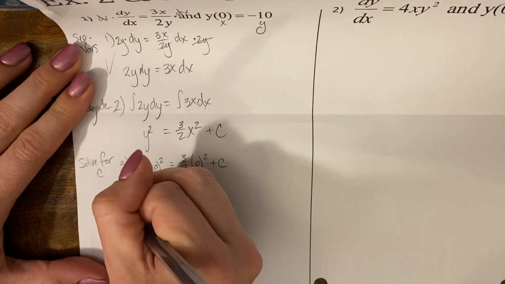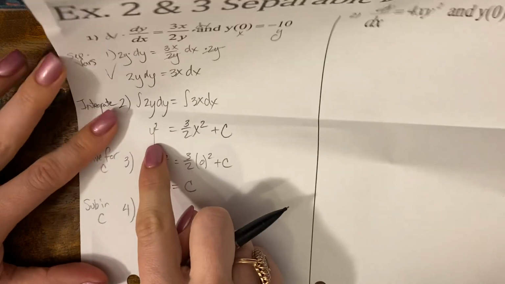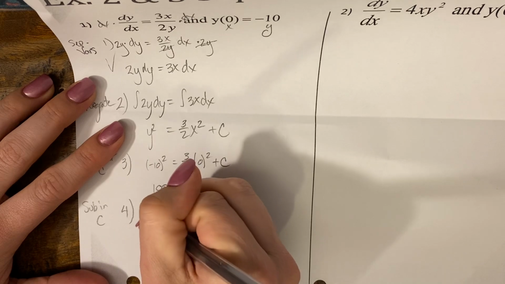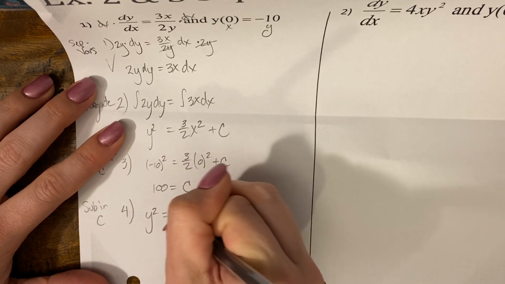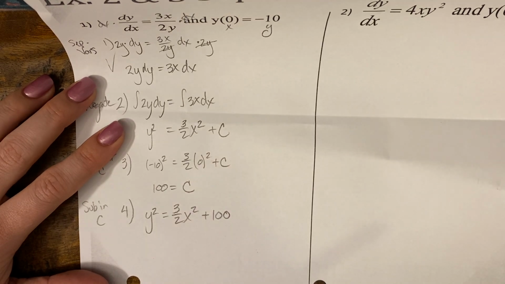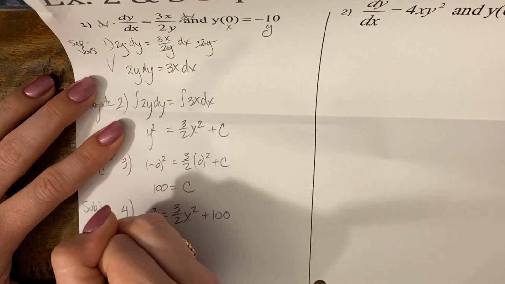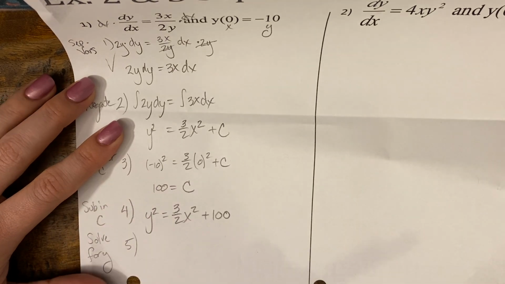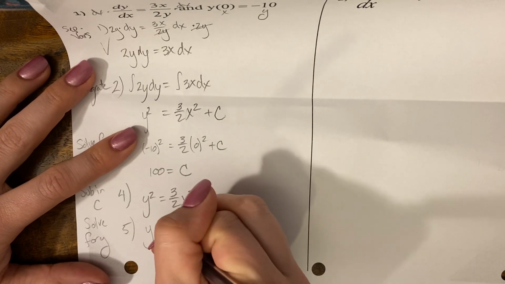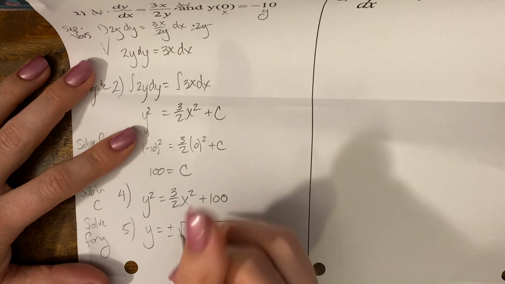So step 4 is to sub c back in. Sub in the c. So right before I substitute in, y squared equals 3 halves x squared plus 100. And then I'm going to solve for y. So how do I get y alone? It's y squared, so I'm going to square root both sides. When I square root, I have to add a plus or minus.